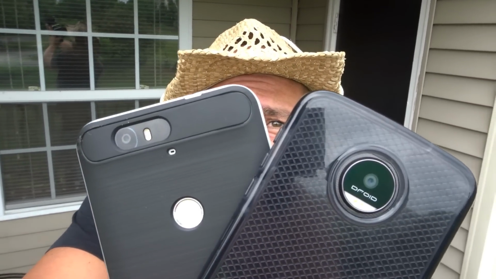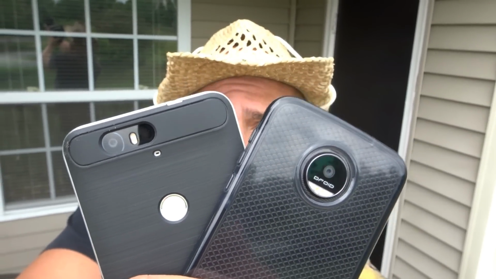Alright guys, there you have it. That was the Moto Z and the Nexus 6P. In terms of performance, I think we can say for the most part, even though the processor and the RAM are faster and better on the Motorola, both phones for the most part pretty much open everything at the same time. Battery life, obviously it's gonna be better on the Nexus, but I'm really curious to hear from you guys. What do you think about the camera performance and the video performance on both?